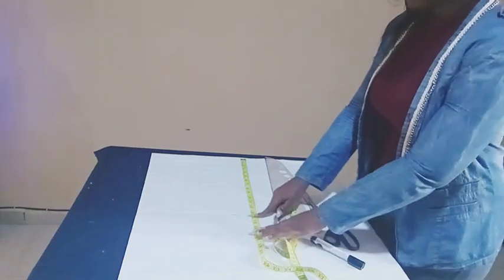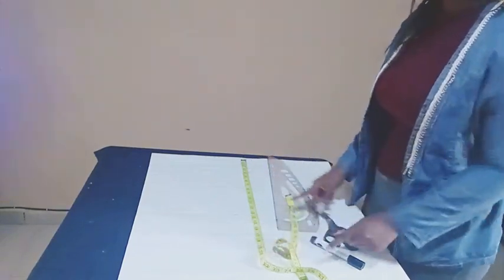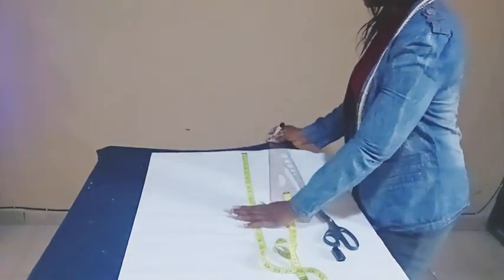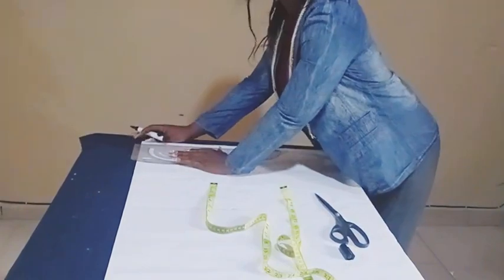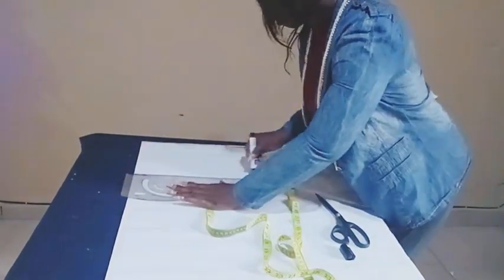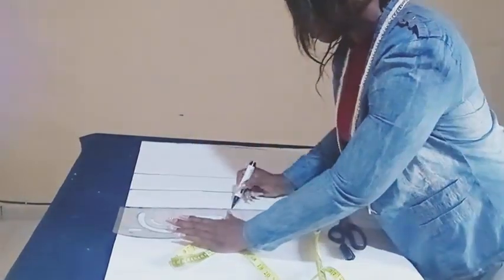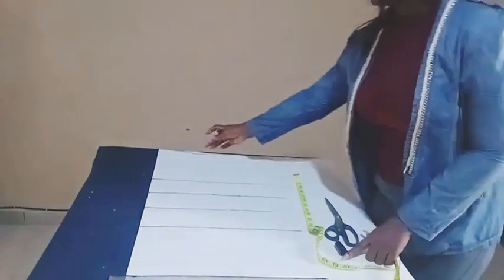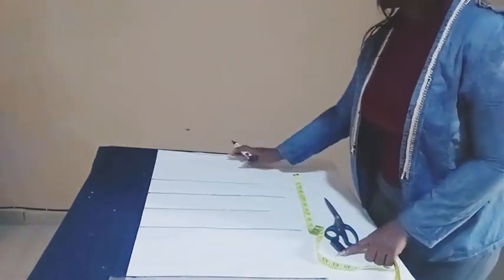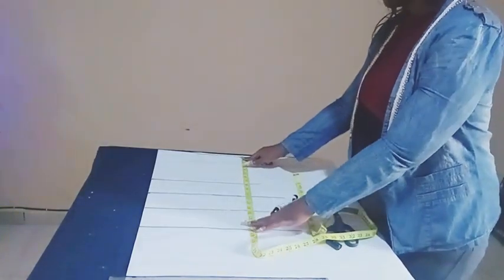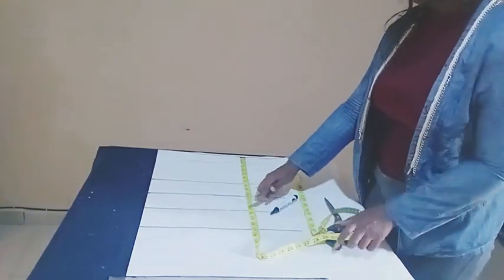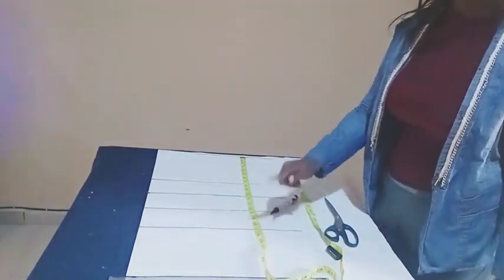So my measurement for the front pattern is 17 and for the back is 16. So the difference is 1 inch. Now I'll go ahead to mark out all the lines. So the upper part here is the beginning of the pattern. So next is my chest line 7.5, my bust 10.5, under bust 13.5, my waist 17, and my hip 24 inches. I'll label my pattern for proper understanding.